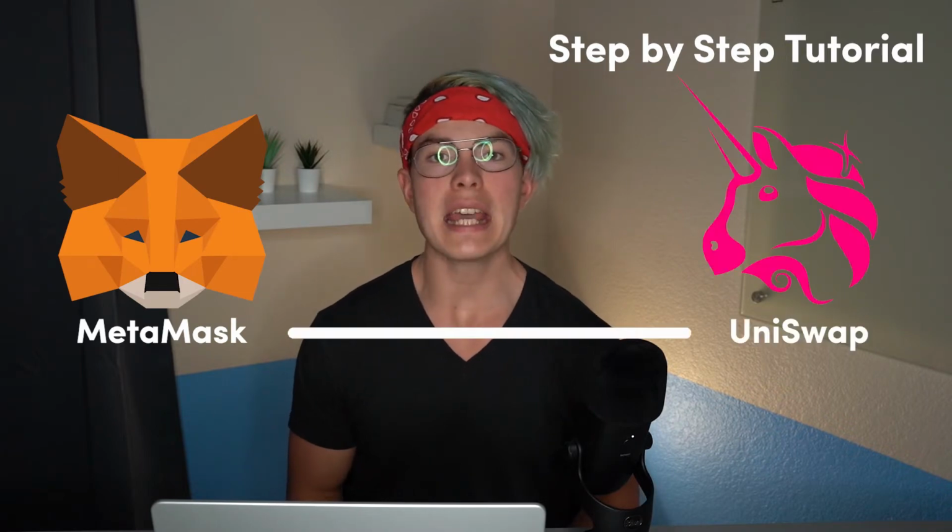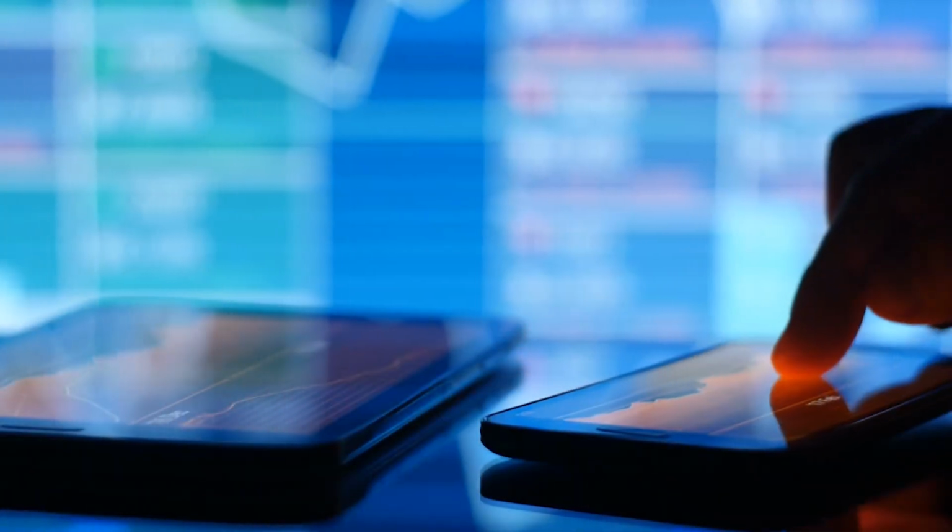In this video, I'm going to be giving you a step-by-step tutorial on how to connect MetaMask with Uniswap. So if you want to transact with different cryptocurrencies that might not be quite as popular, you'll probably need to use something called a decentralized exchange. This is basically a way for you to swap between different cryptocurrencies in a decentralized manner.